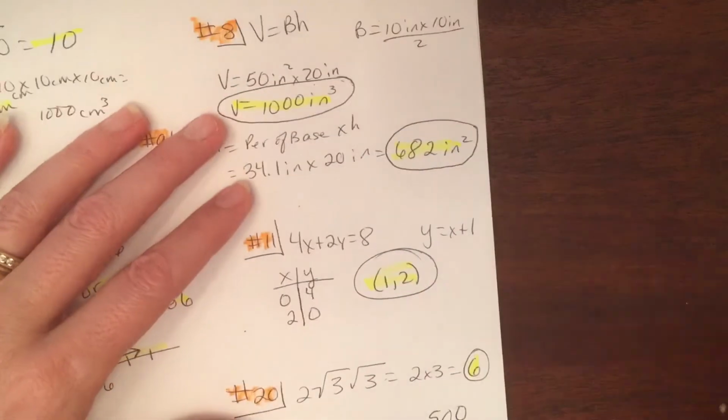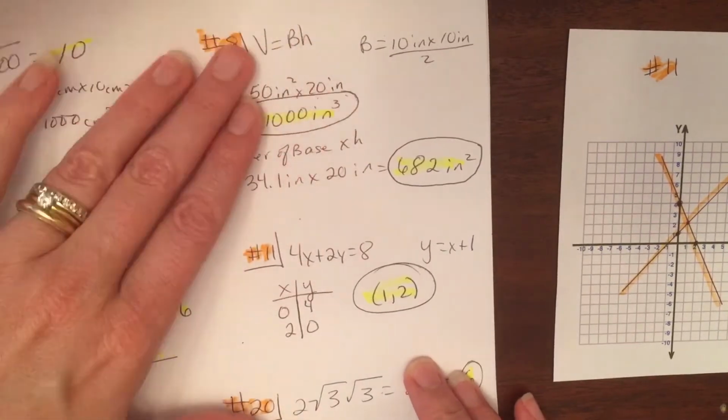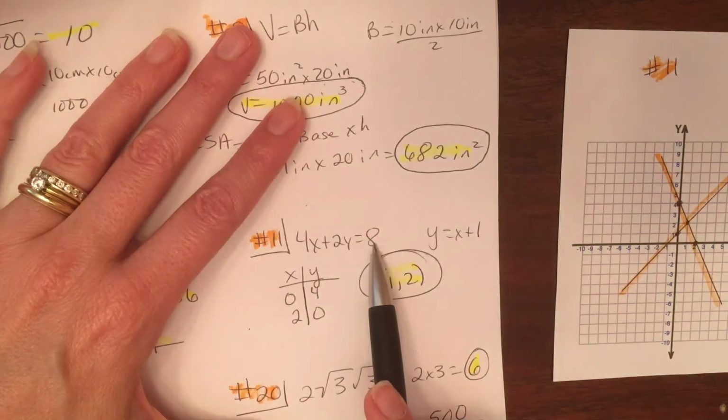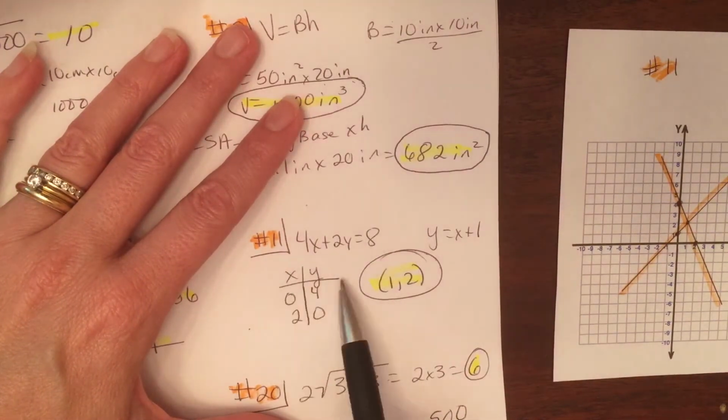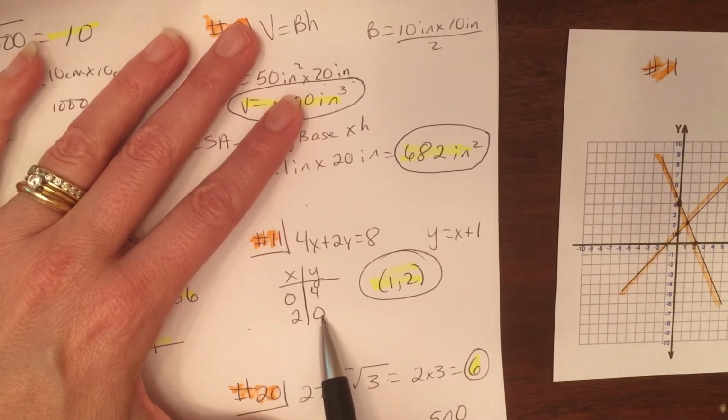Number 11 was a graphing problem. So this is a system. So we need to graph 2 lines. The first line, 4x plus 2y equals 8. This one's in standard form, so the best way to find my intercepts is to say what happens when x is 0 and then what happens when y is 0. If x is 0, y equals 4. If y is 0, x equals 2.